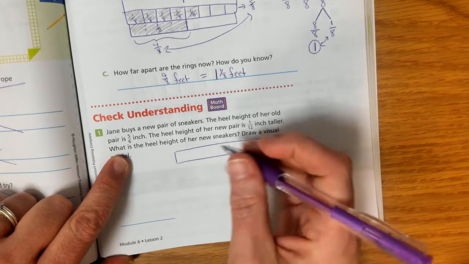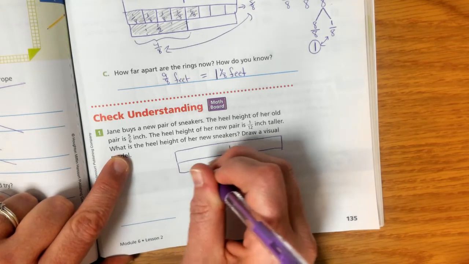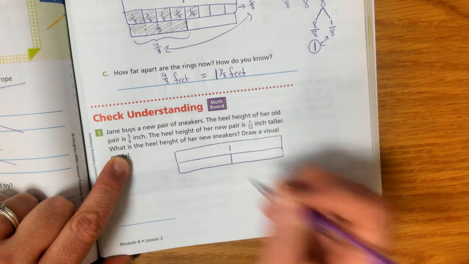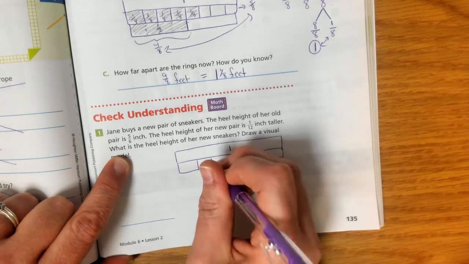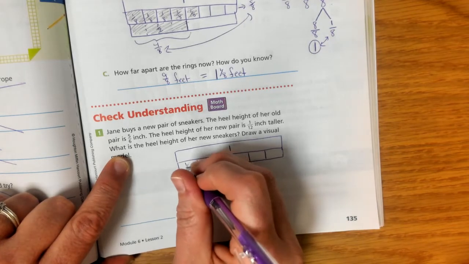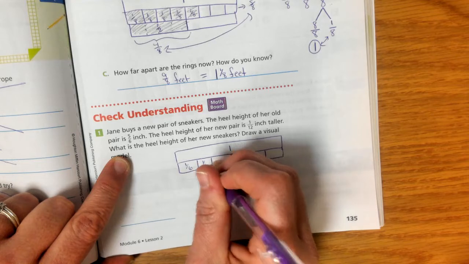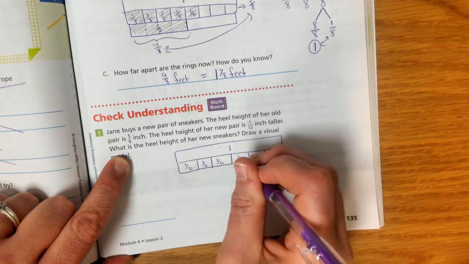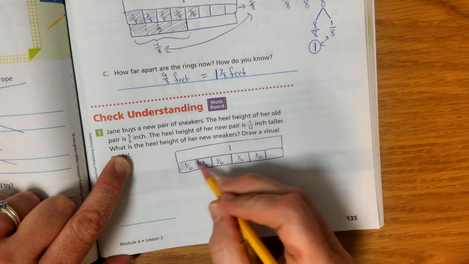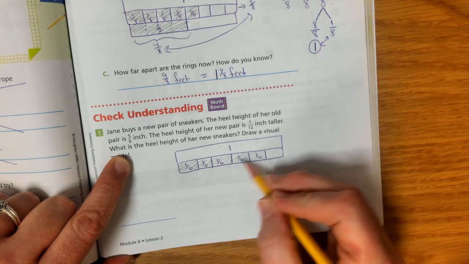Okay, so here's 1 inch. Her old would be 5/6. So we would break this up into sixths. So we would go in half, and then we would have 3 on each side, which would make sixths. And it was 5/6, right? That was her original heel.